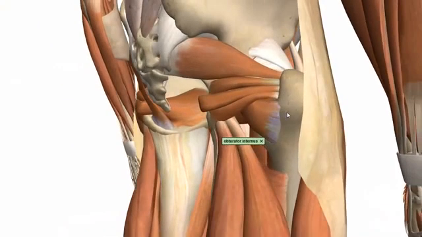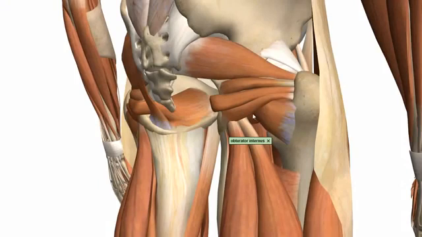So just inferior to the gemellus inferior, you've got this quadrangular shaped muscle. This is called the quadratus femoris muscle, and this again externally rotates, laterally rotates the femur. All these muscles laterally rotate the femur, but these four muscles can also extend the femur at the hip joint, as well as laterally rotating. But the quadratus femoris only laterally rotates.